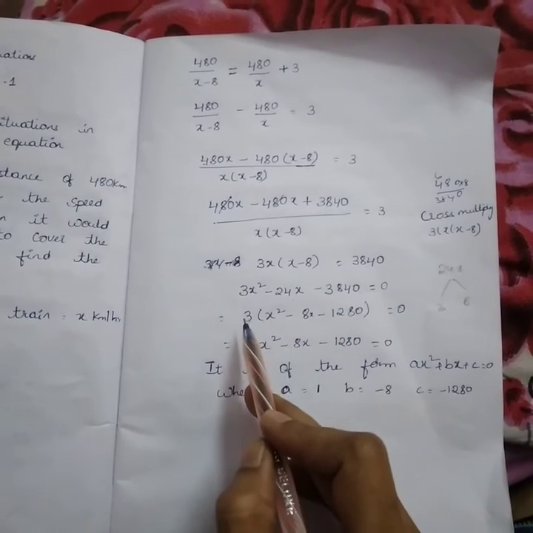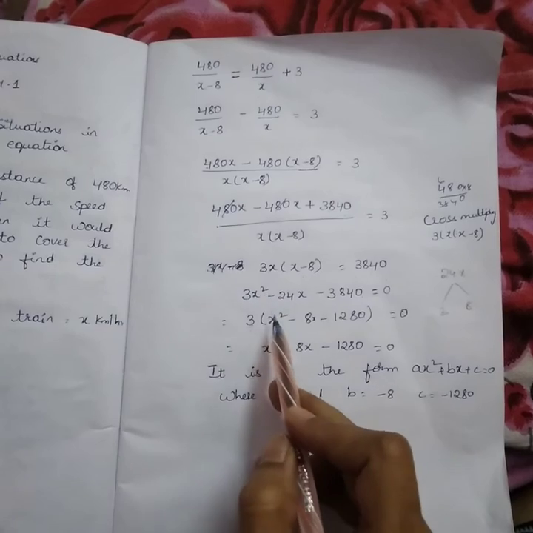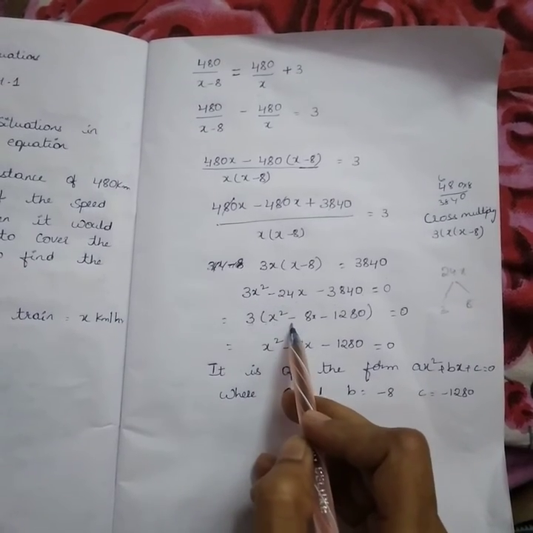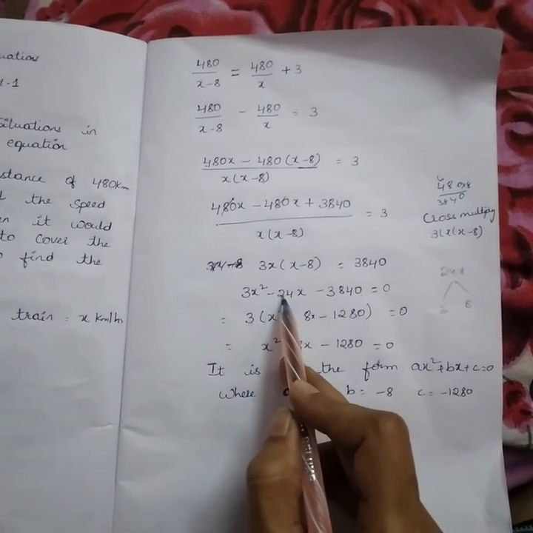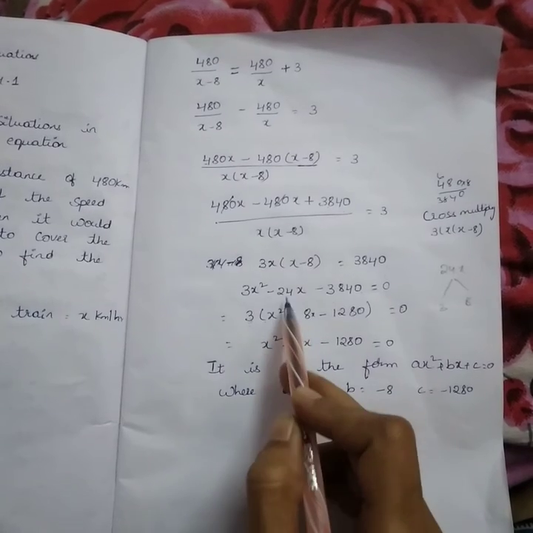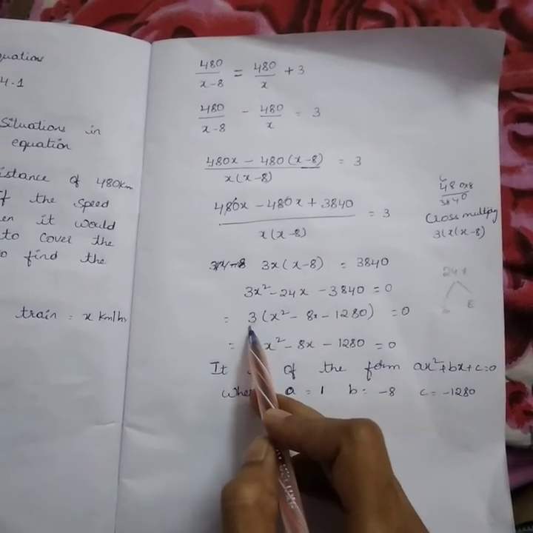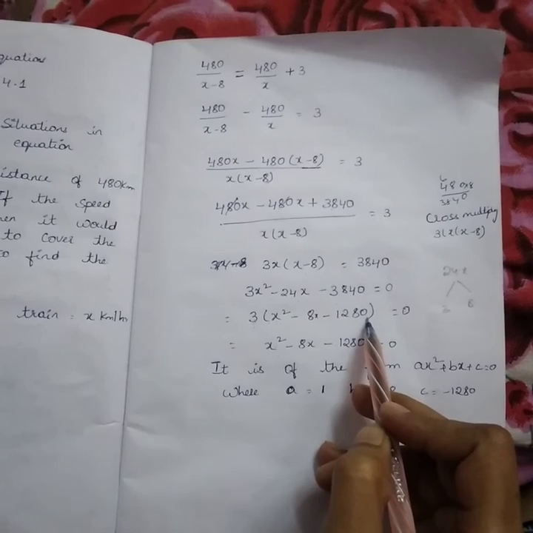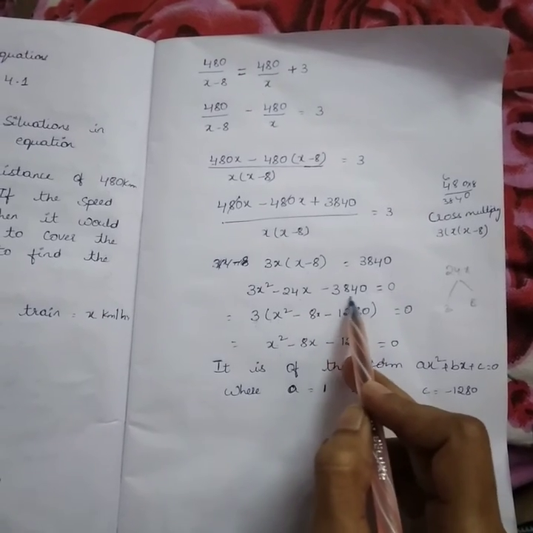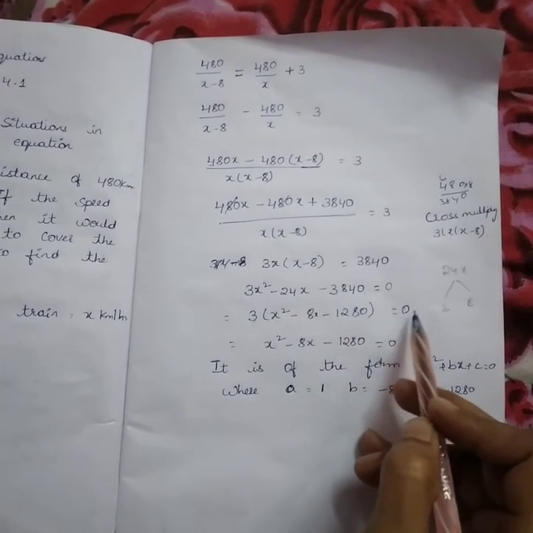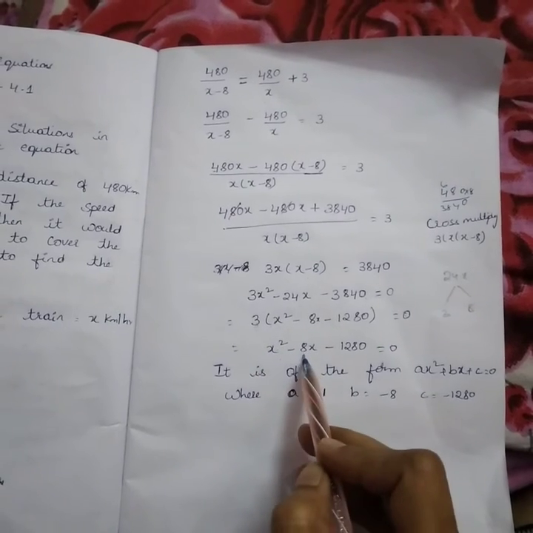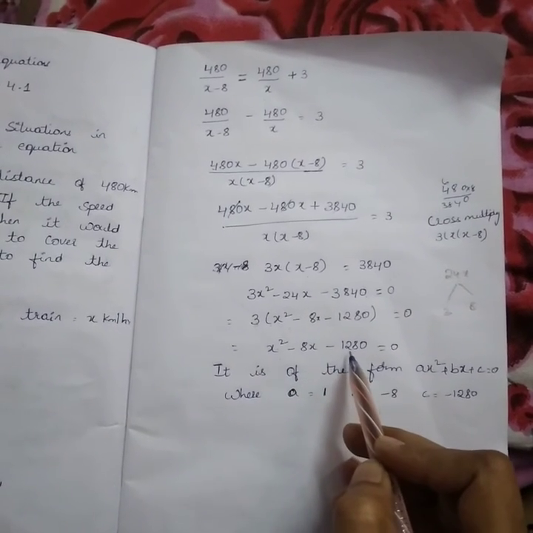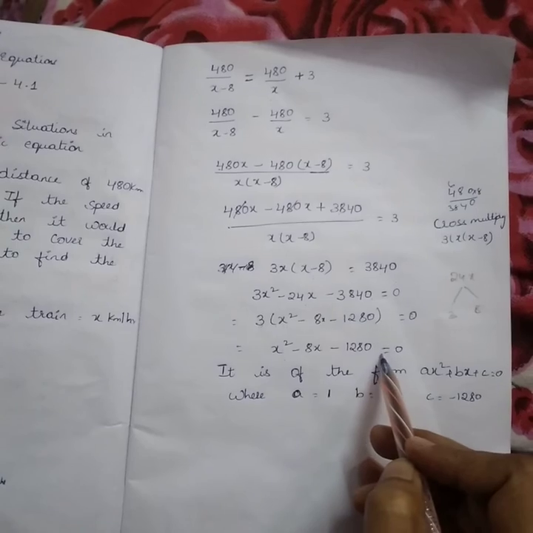Here I am taking 3 common: 3 into x square minus 8x, that is minus 24x, 3 into 1280, that is minus 3840, is equal to 0. x square minus 8x minus 1280 is equal to 0.